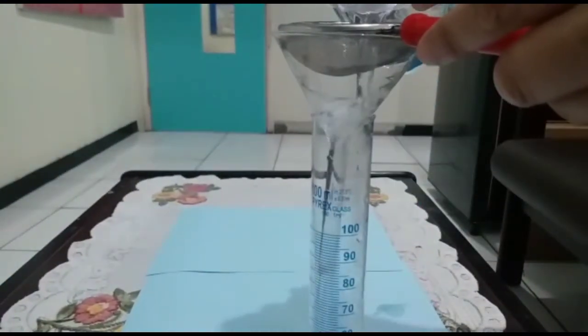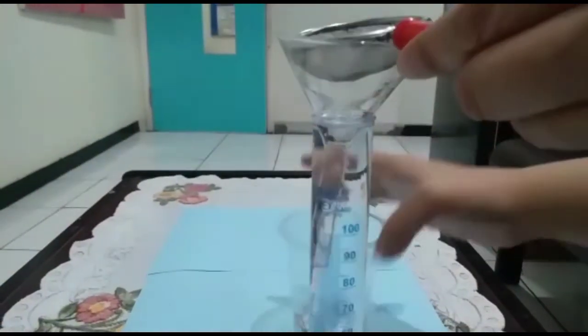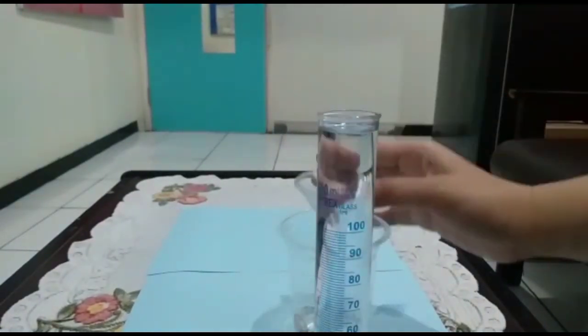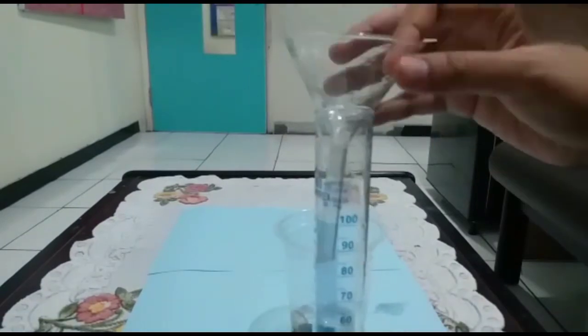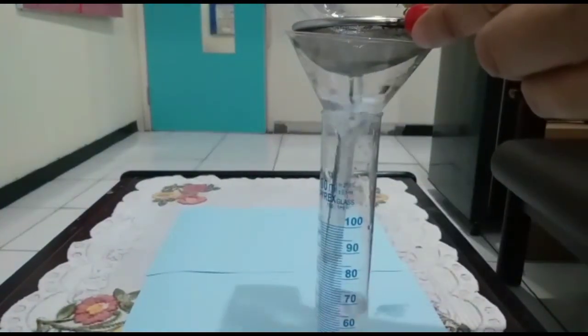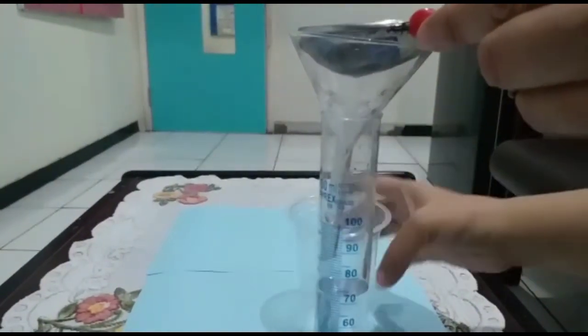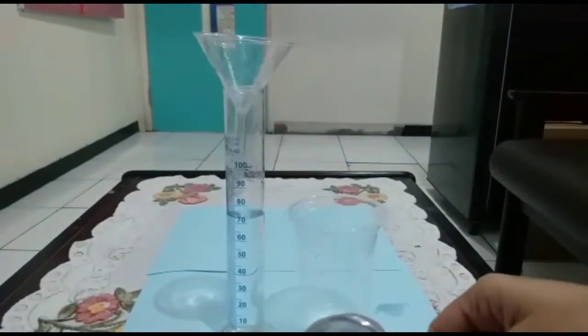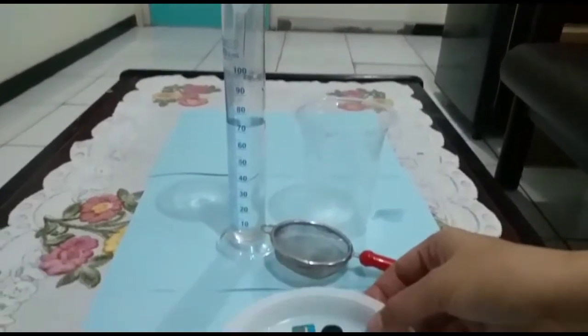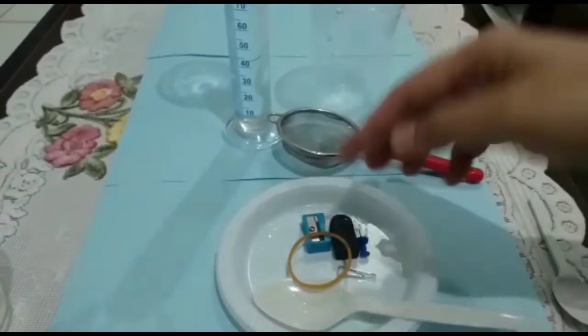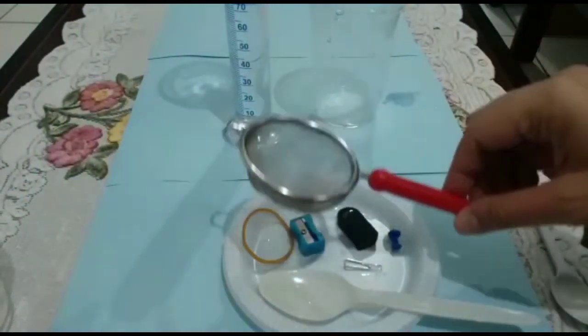Place the sieve on the funnel. Pour the mixture. As you can see, all the insoluble material is left on the sieve, and it's separated now.